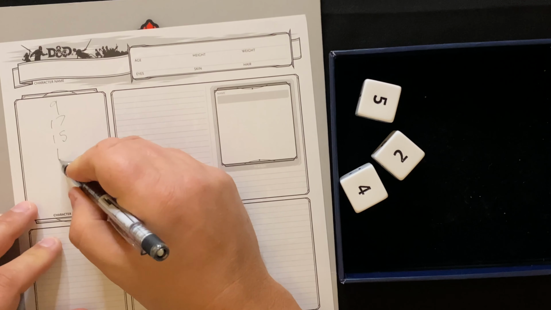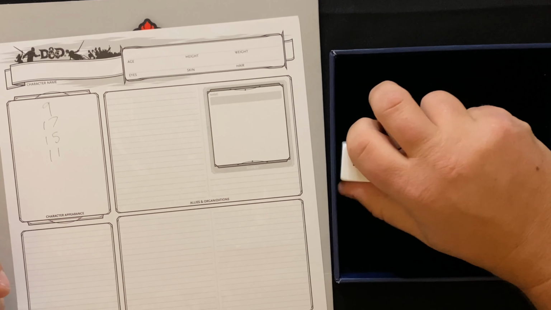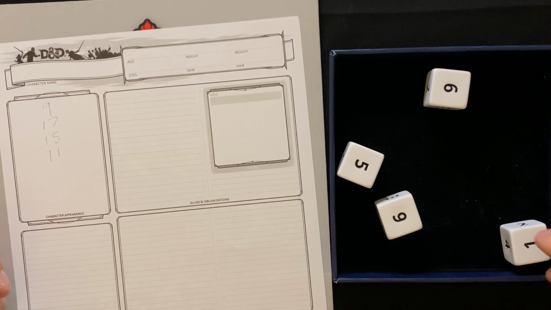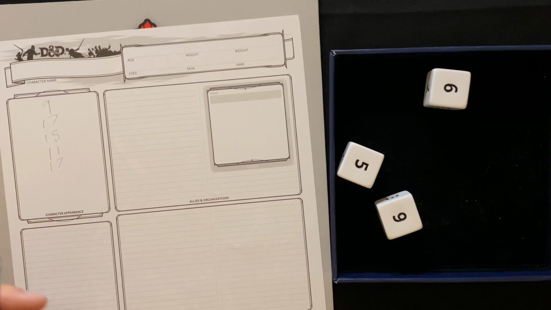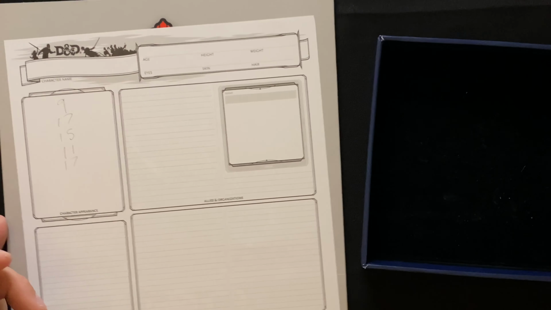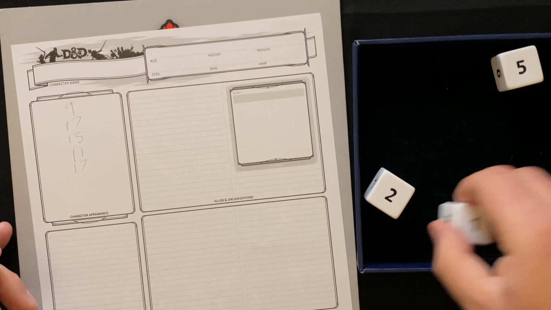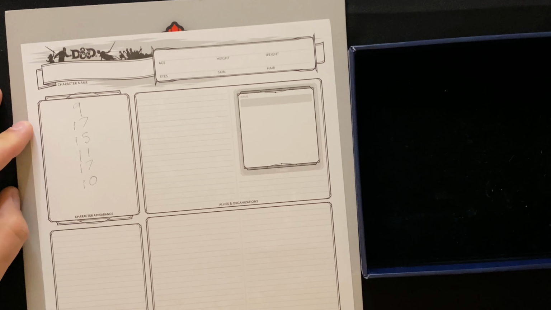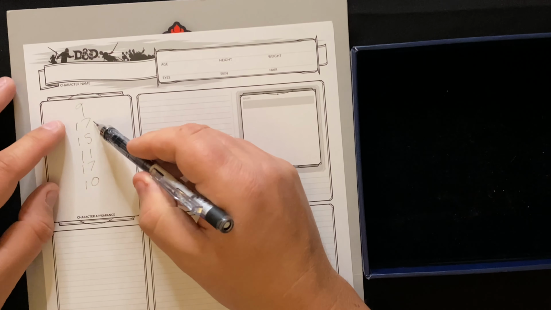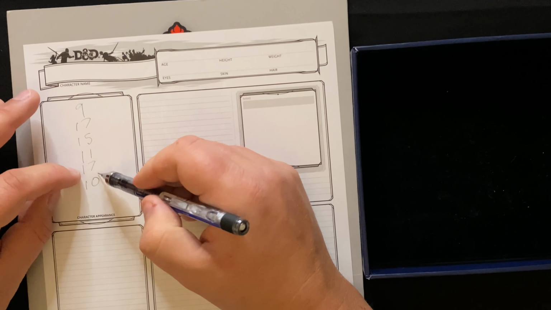It's an 11. It's another 17. And then the final roll is a 10. Okay. So we've got our 6 numbers: 9, 17, 15, 11, 17, 10.